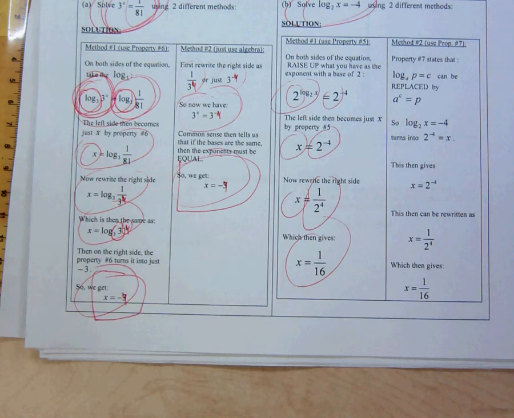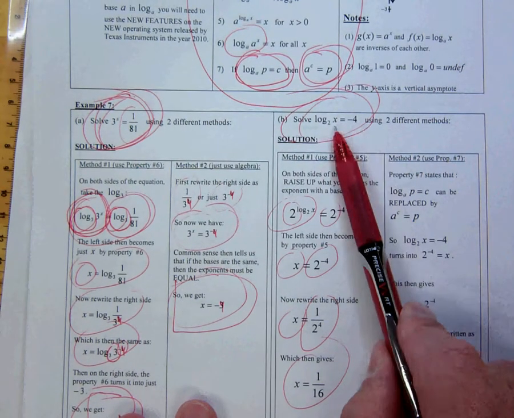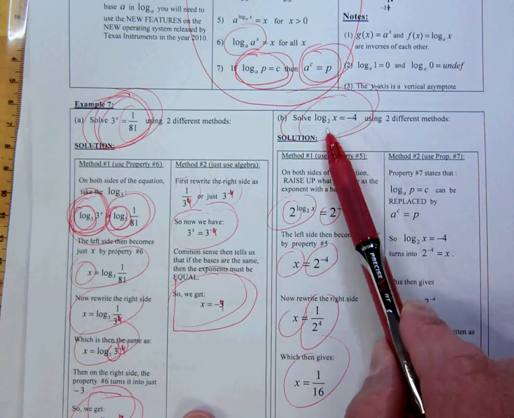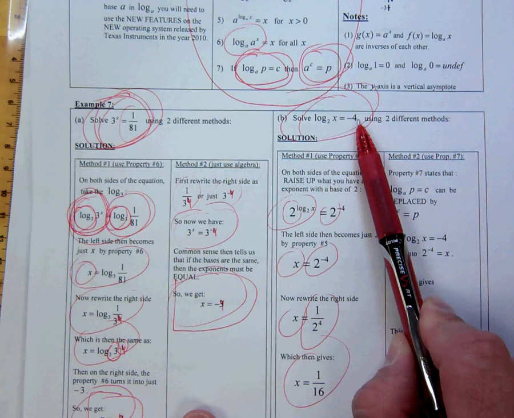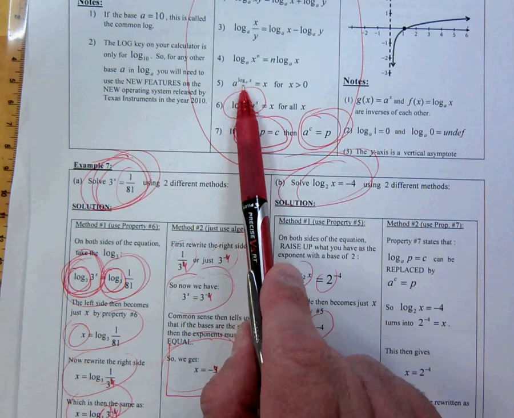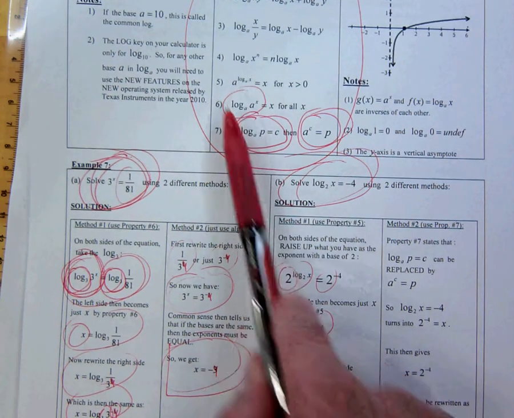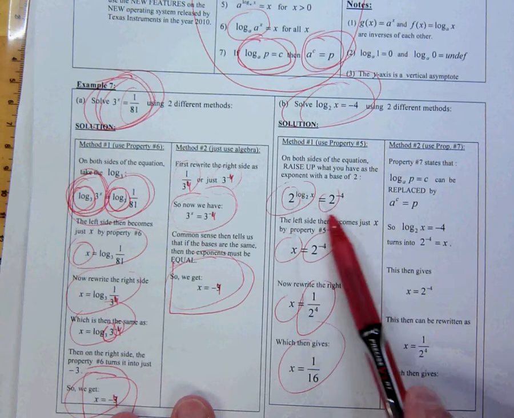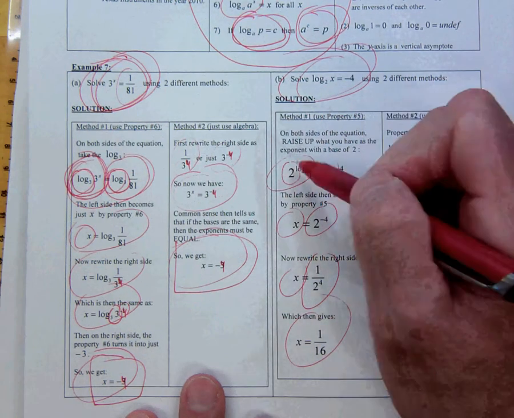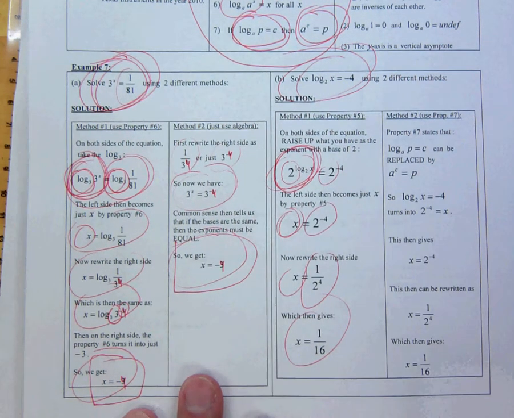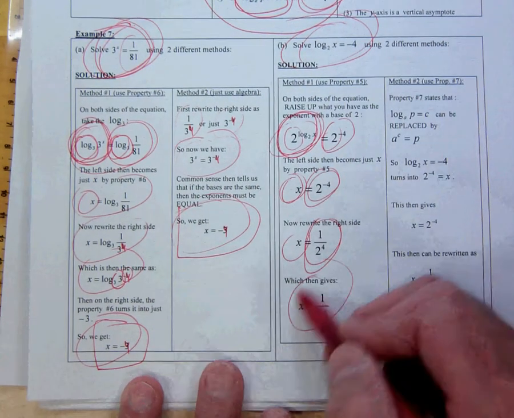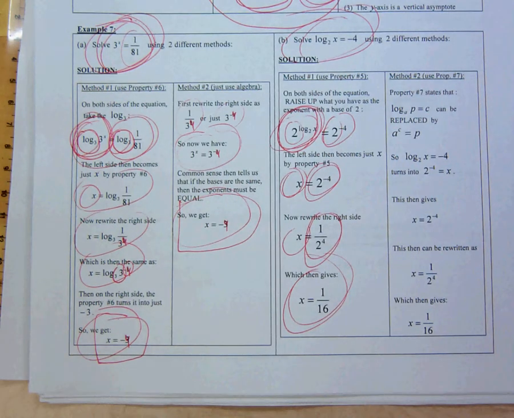All right. Now, what's the trick going to be here? Raise up each side as a power with a base of 2. Why would I want to do that? So I can use which property? Property 5. By recognizing that I can use property 5 here, I raised each side as a power with a base of 2, and by doing that, this whole mess turns into just x. And then that I know how to handle. That's just 16, yes? So I get 1/16. That's one way you can do it.